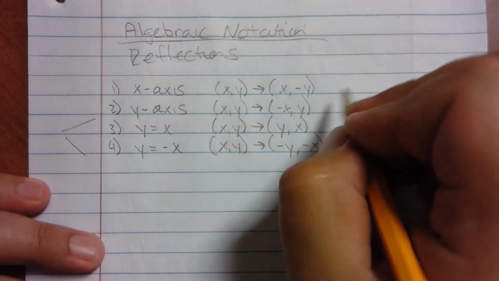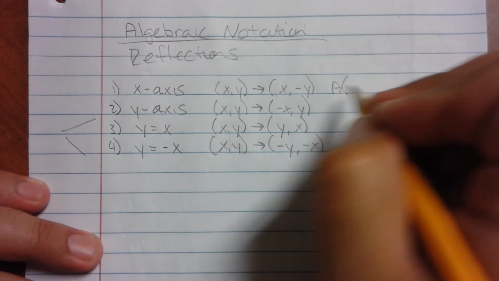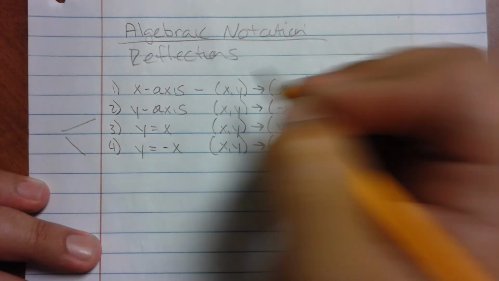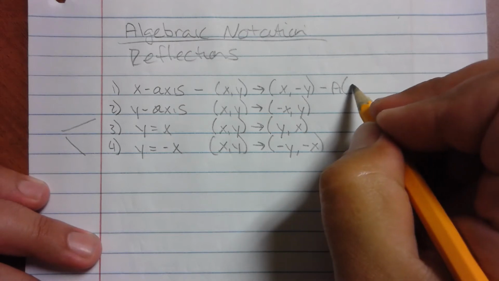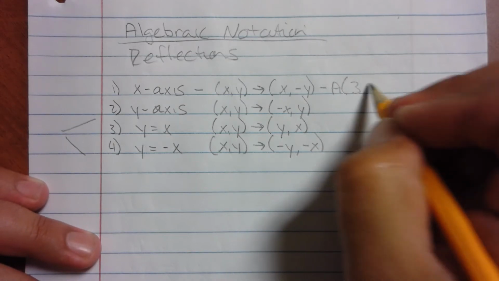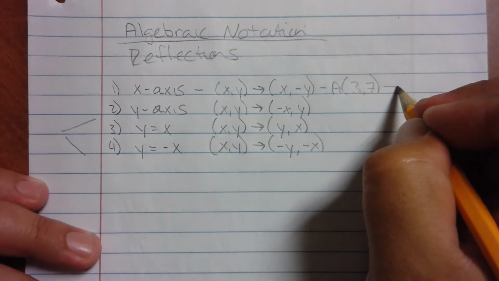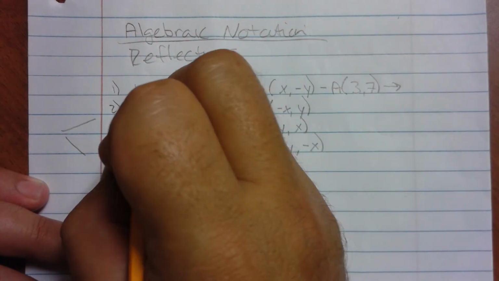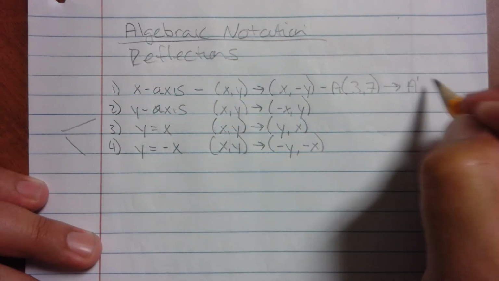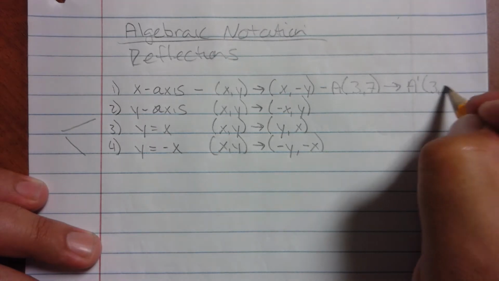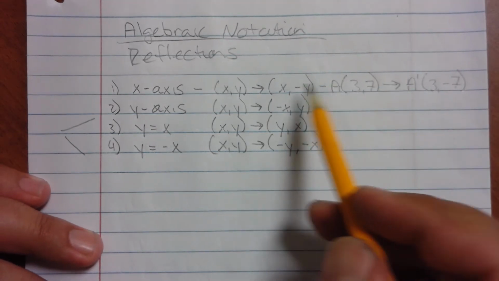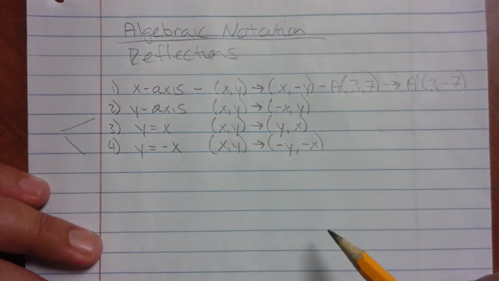So let's try this with a point. We'll say 3, 7. If A is 3, 7, and I'm reflecting over the x-axis, my A prime is going to be 3, -7. Again, all you do is change the sign of the y-coordinate.